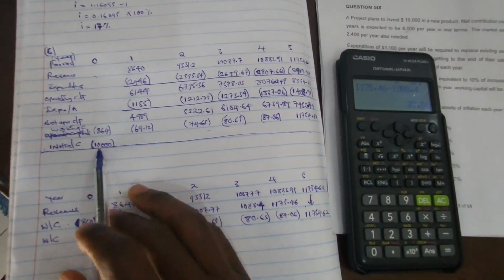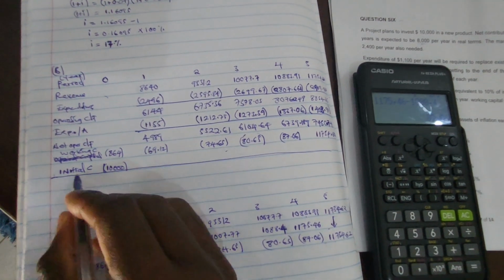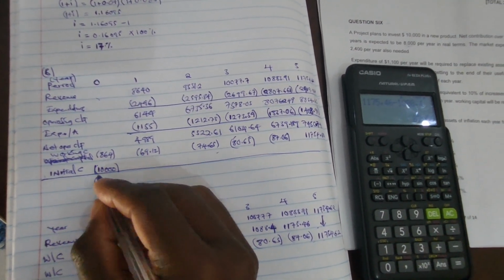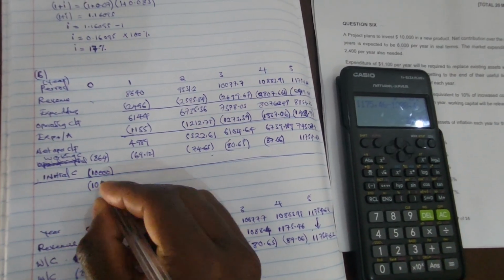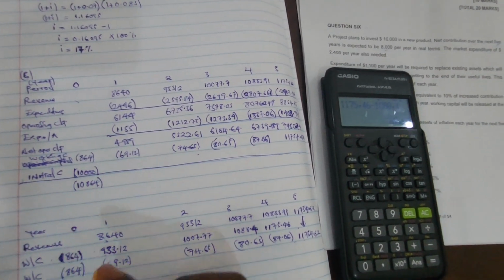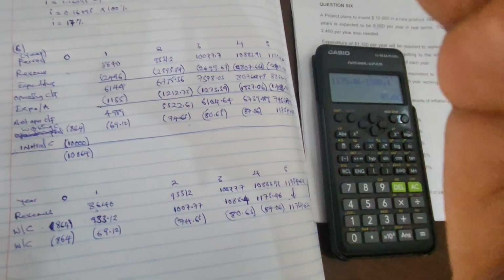Beginning from here, we just add, and this is going to give us 10,864 as our total cost.